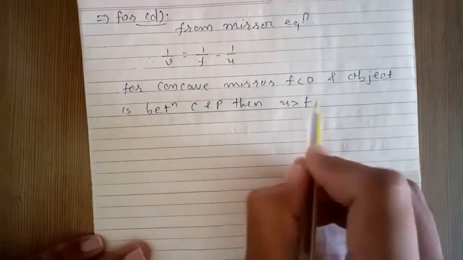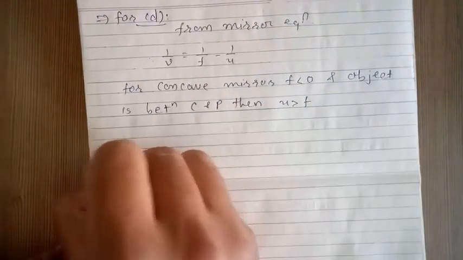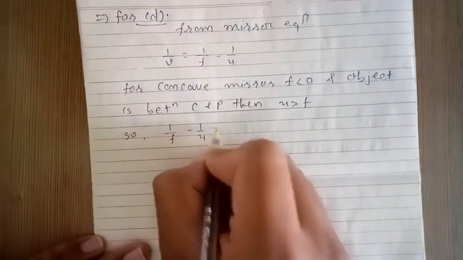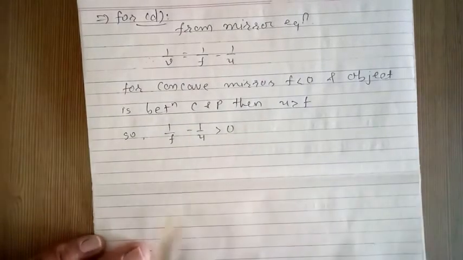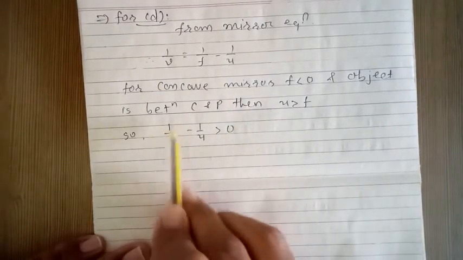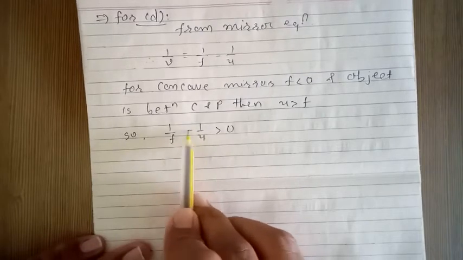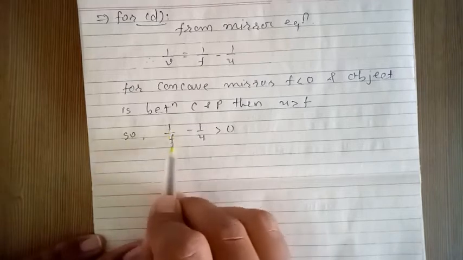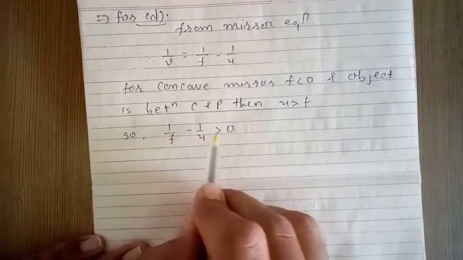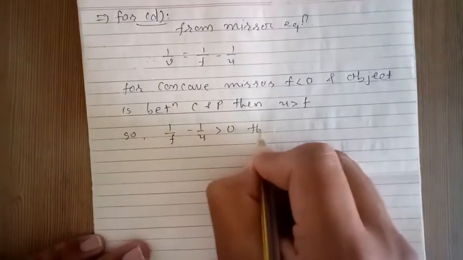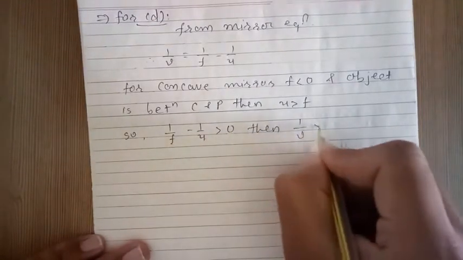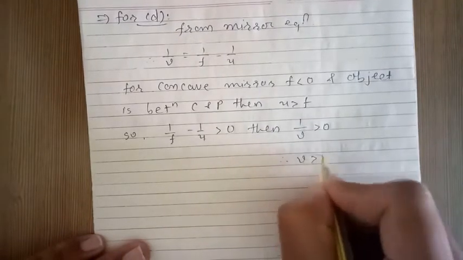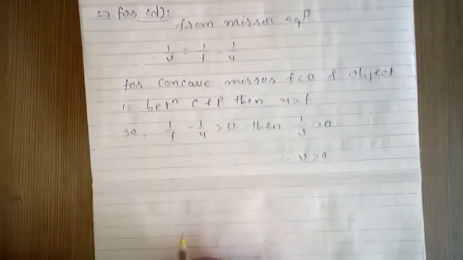So if u is greater than f, then 1 by f minus 1 by u is greater than 0, right? Why? Because 1 by f is negative but u is negative, minus minus plus, so the answer is positive. So 1 by f minus 1 by u is greater than 0, then we can say that 1 by v is greater than 0. If 1 by v is greater than 0, then v is greater than 0, right?